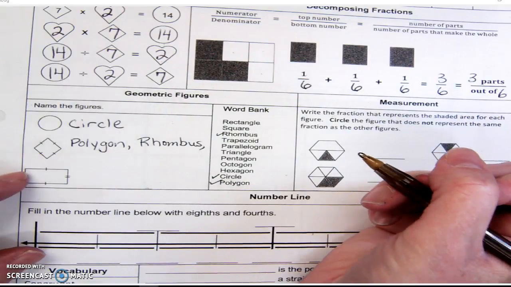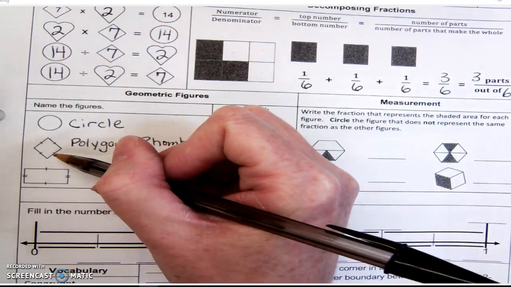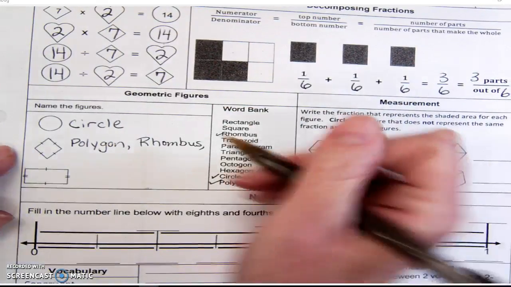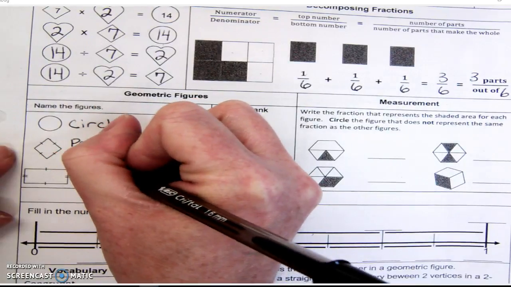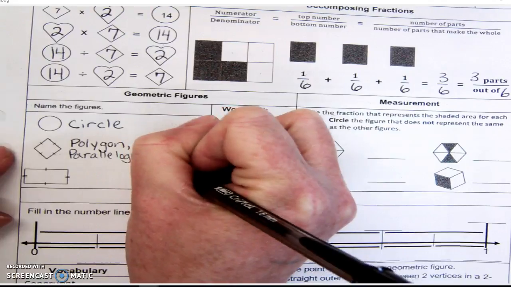A trapezoid only has 1 pair of parallel sides, and this one has parallel here and parallel here. So that's 2 pairs of parallel sides, which means it's a parallelogram. Parallel, parallel, parallelogram.